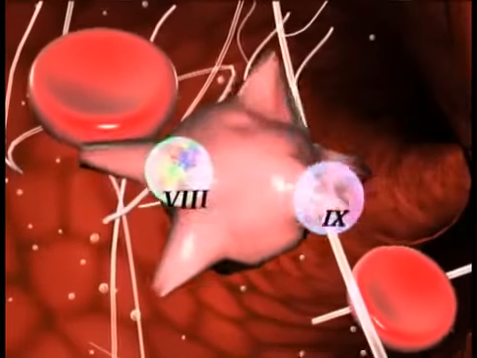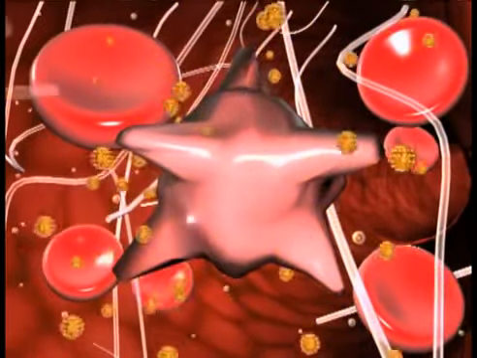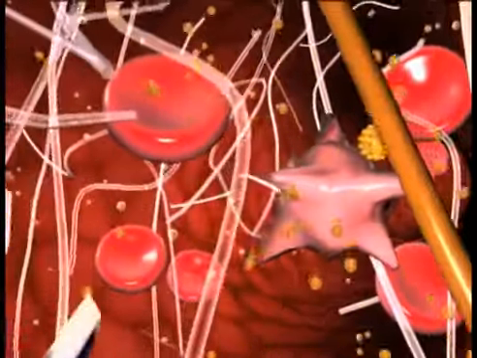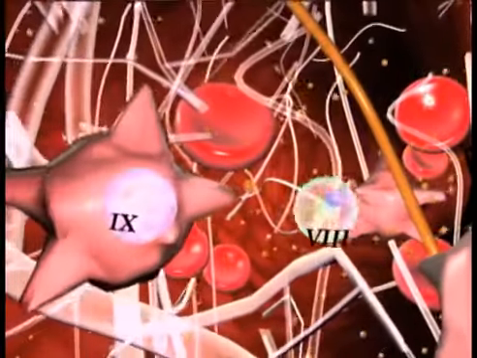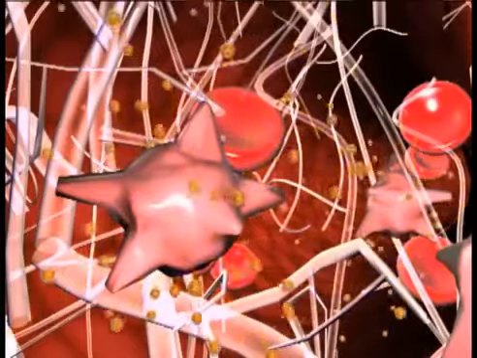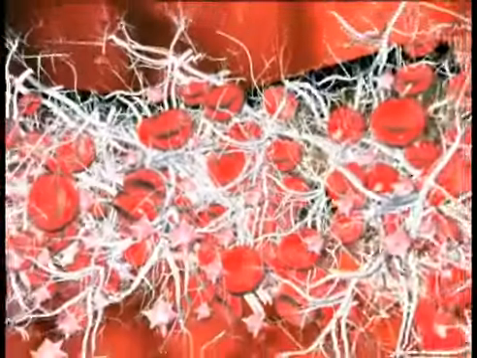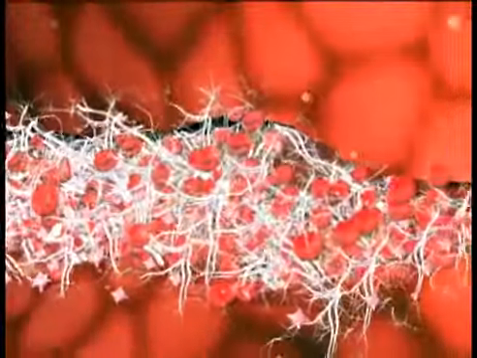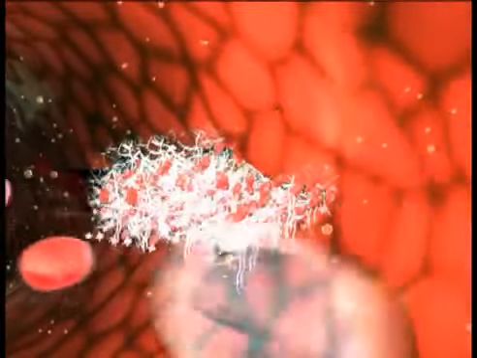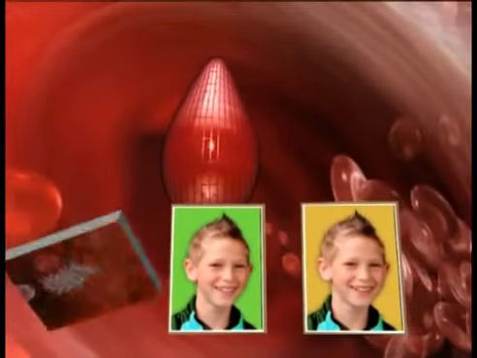Once more, due to the action of factors 8 and 9, which adhere to these platelets, massive quantities of thrombin and fibrin are released, further stabilizing the clot formed this way. We have now explored the coagulation cascade as it takes place in normal physiological conditions. The second part of our story will reveal the mechanisms responsible for hemophilia.